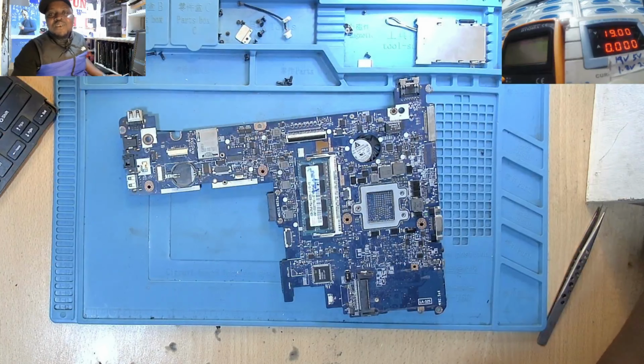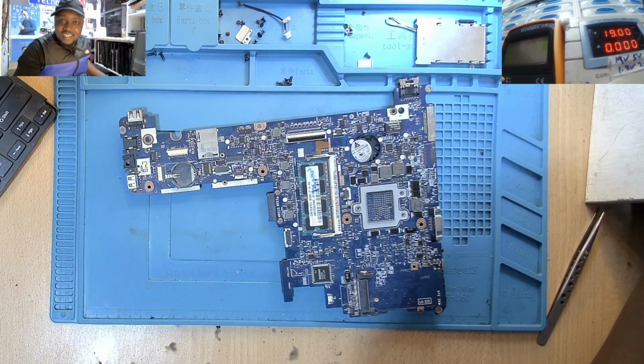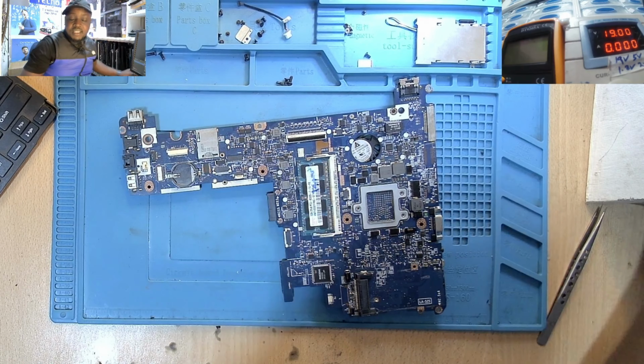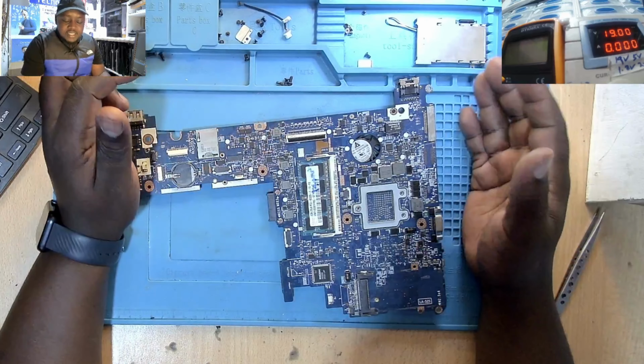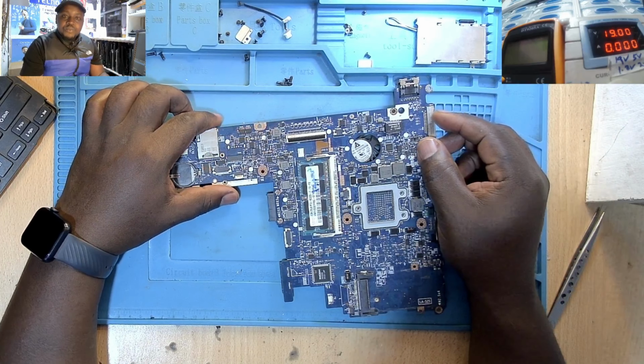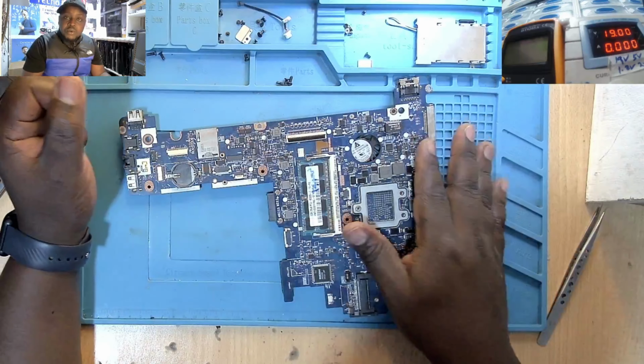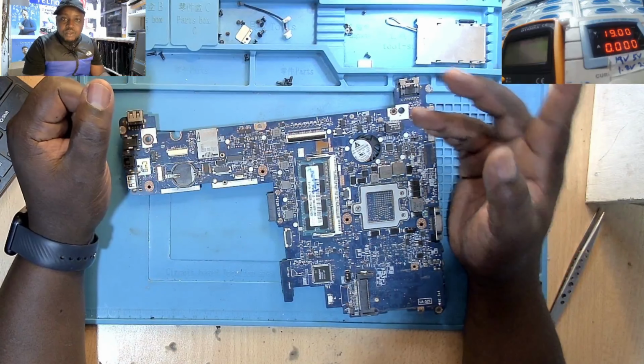So all I'm trying to say is that there's no angel in this tech industry. Do you understand what I'm saying? There's nobody who foresees. That's why you cannot see a voltage on this motherboard. You cannot see a voltage with bare eyes.